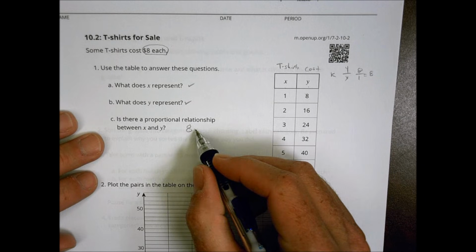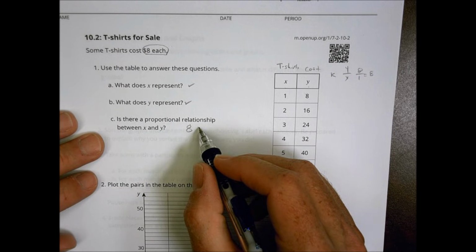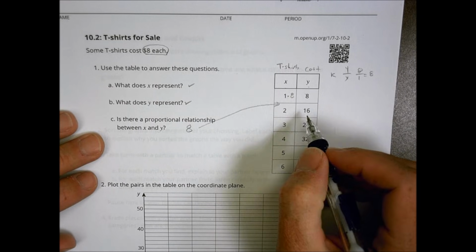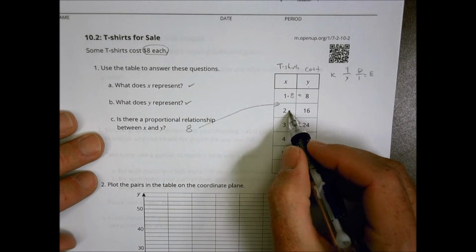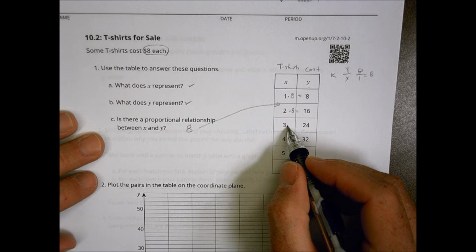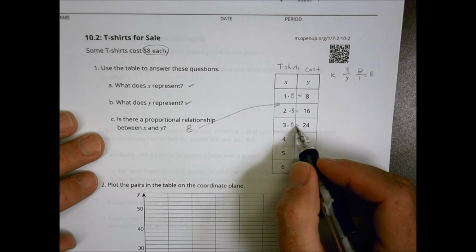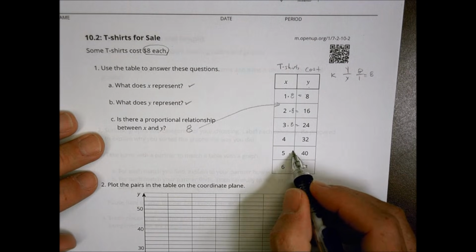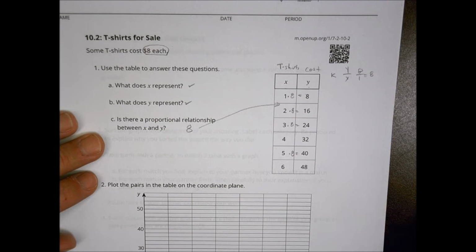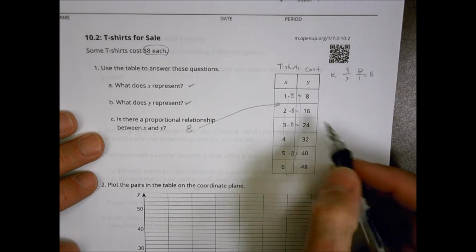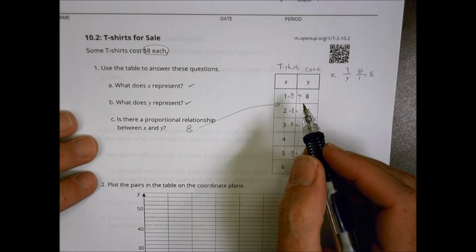I can verify that by taking that constant of proportionality and putting it in place here and just double checking. 1 times 8 is indeed 8, 2 times 8 is 16, and 3 times 8 is 24, and I can keep on moving down and find some other ones and make sure that indeed there is a constant of proportionality that makes this a proportional relationship.